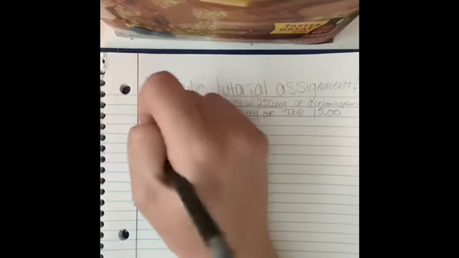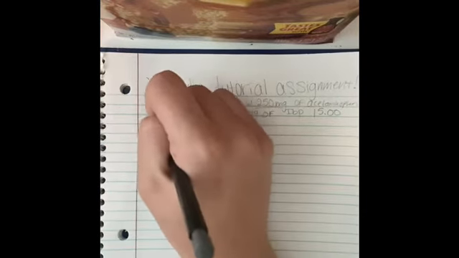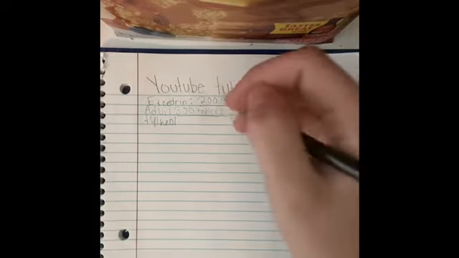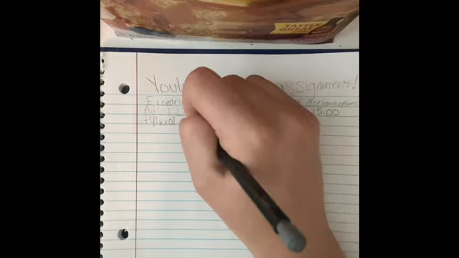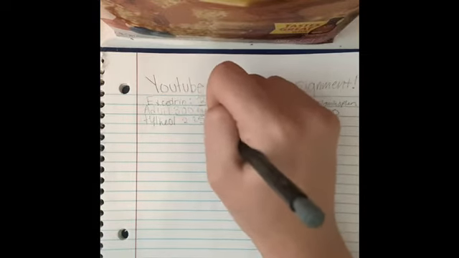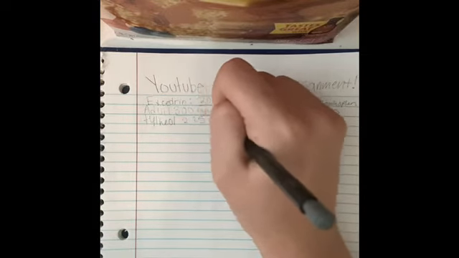Alright, and then we're going to move on to Tylenol, which is going to be 25 pills. And those are going to be 500 milligrams a piece.